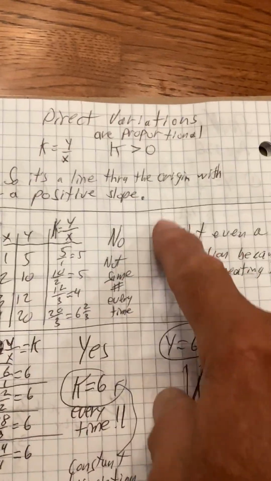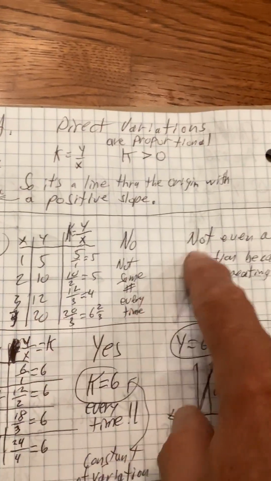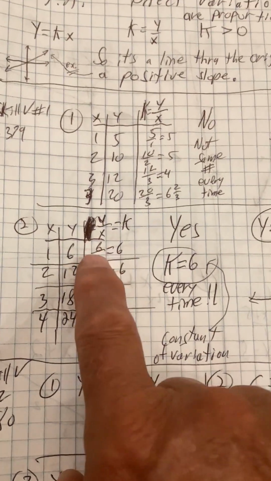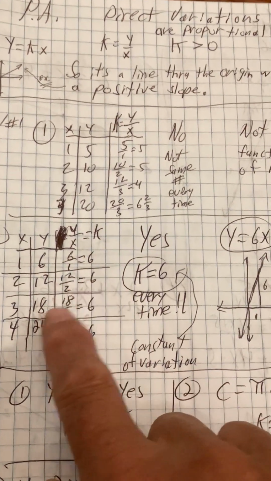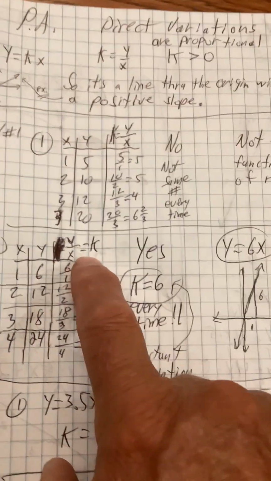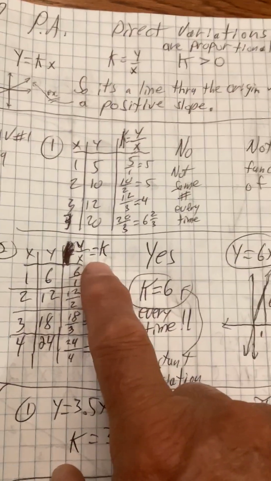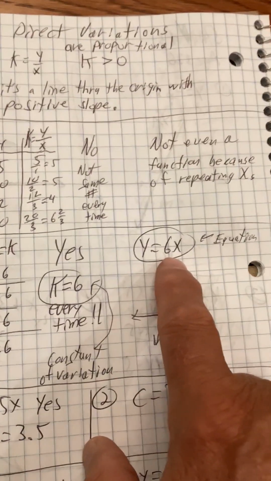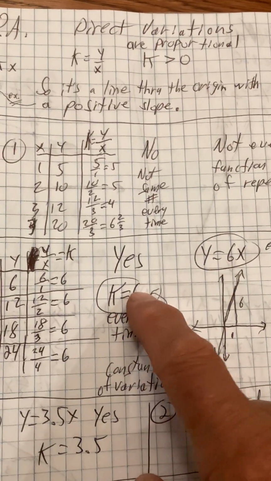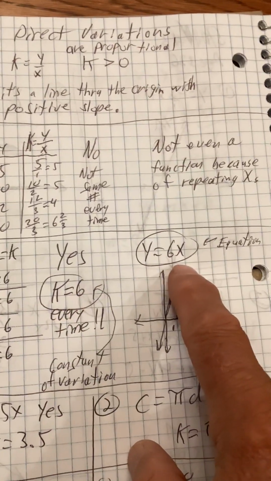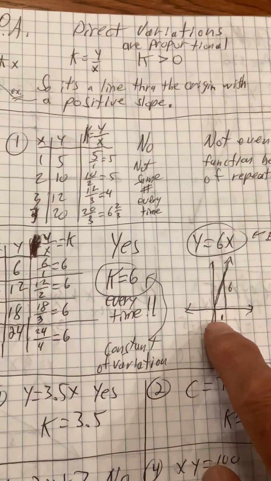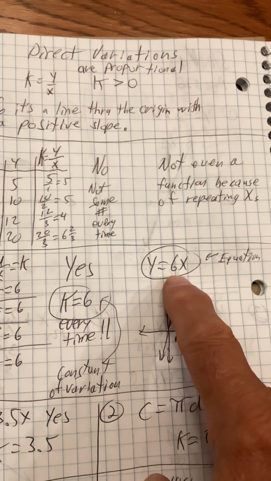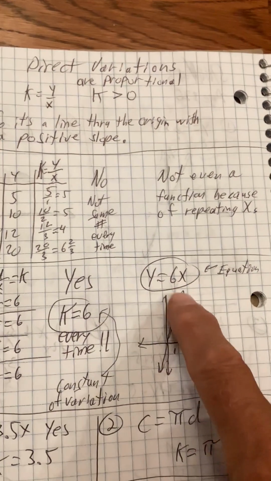If you graph this, you'd have these 2 points lining up vertically. Here is a direct variation. When you do y over x, you get 6, 6, 6, 6, which is a constant. That's why they call it the constant of variation. You get the same number every time. And so it's 6. So here's my constant of variation, and here's my equation. If you go to graph that, it's going to go through the origin. So just 0, 0, and then over 1 up 6. Just put a 1 under here. That's your slope.